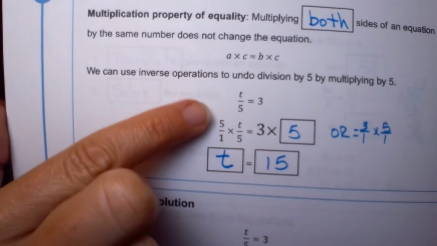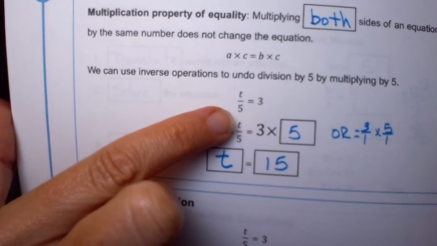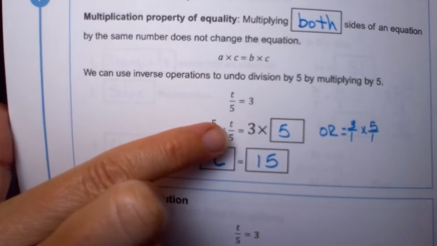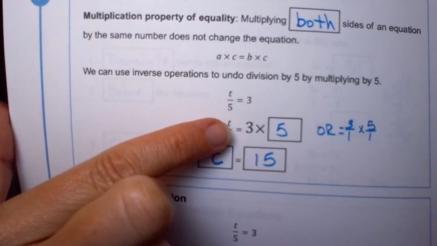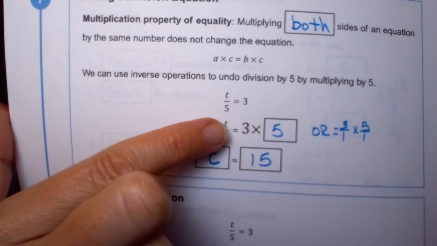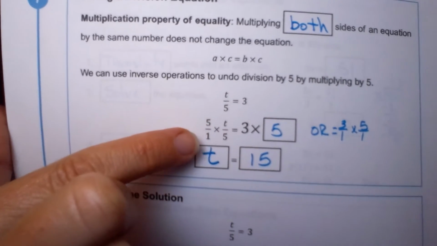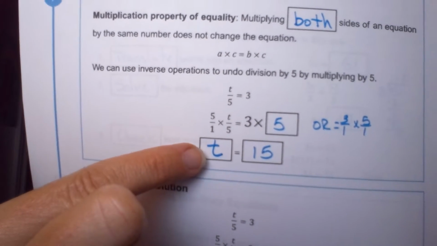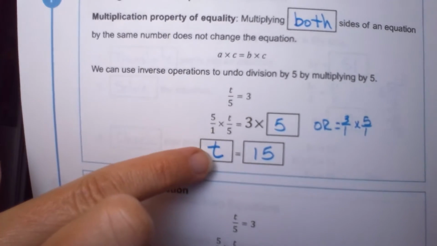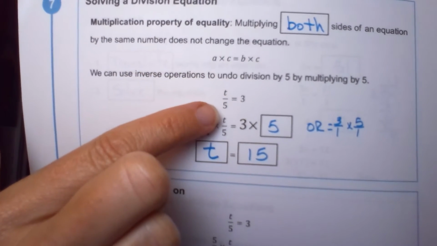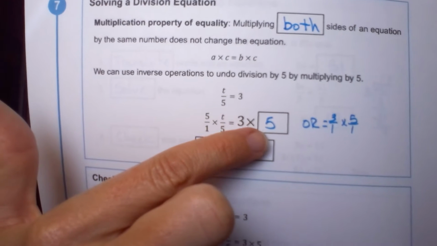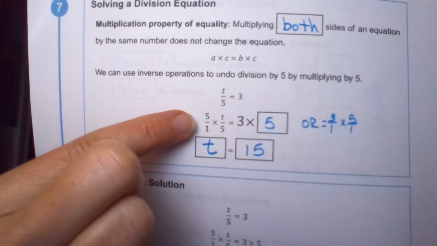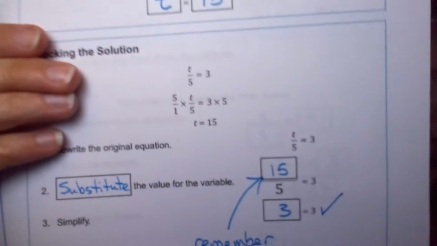If you look, I changed it to 5 over 1 only because this division problem looks like a fraction. So 5 over 1 allows me to multiply top times top, bottom times bottom. Well, as you know, this really just cancels itself out and ends up with t. Okay? So the opposite of t divided by 5 is to multiply by 5. This side, 5 over 1, because 5 over 1 is 5. Then I need to check it.